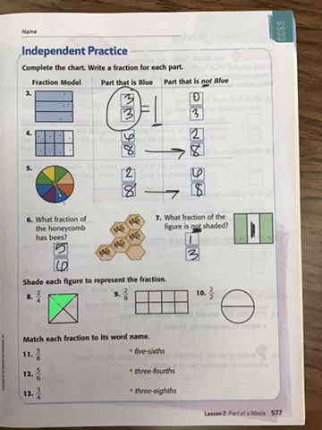Okay, number 9. My fraction is 2 out of 8 parts. So this whole contains 8 parts. I need to shade 2 parts of that. So I can shade this way, 1, 2, or I can shade it this way, 1, 2, or I can shade it this way, 1, 2. Any combination doesn't matter. It's still 2/8.